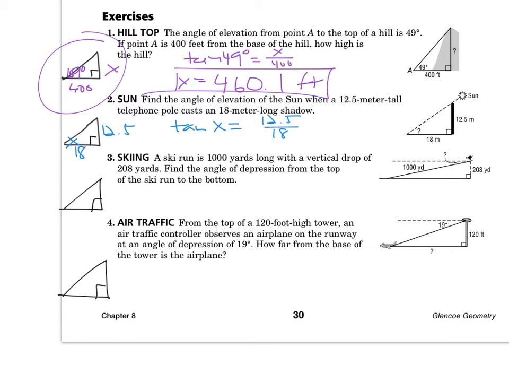Now, here we've got the angle is my variable, so I need to pick up that tangent, move it to the other side. In order to do that, we have that fancy button in the calculator, the inverse tangent function. So I'm going to type in the calculator, second tangent of 12.5 over 18. And I get the angle equals 34.8 degrees.